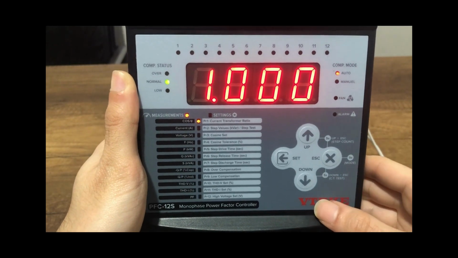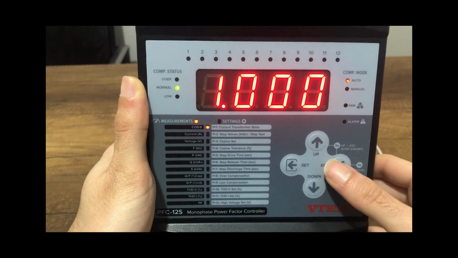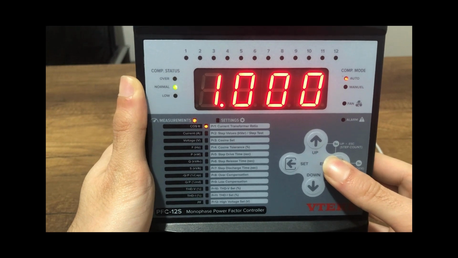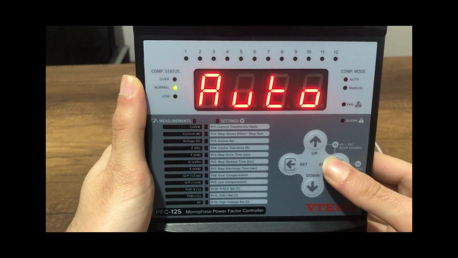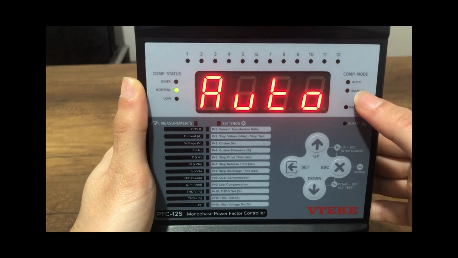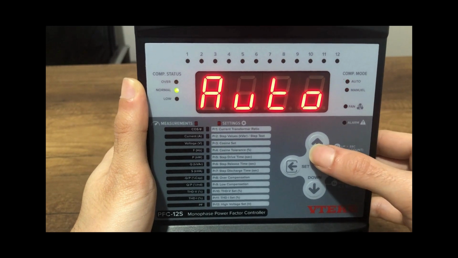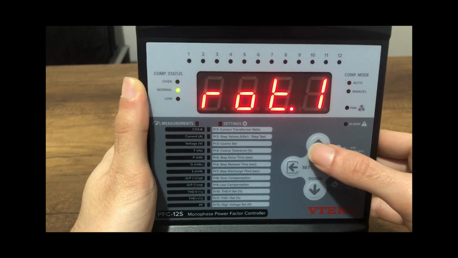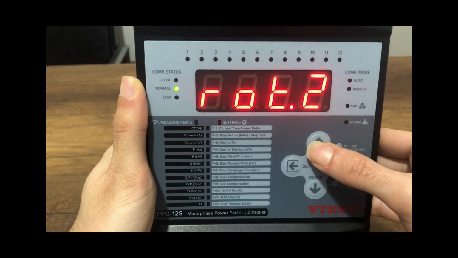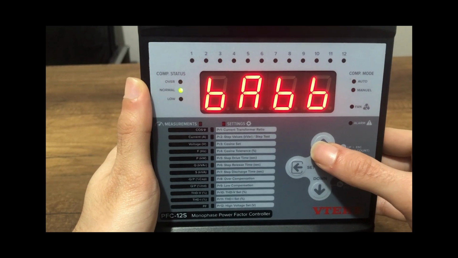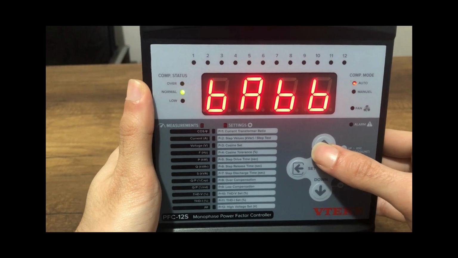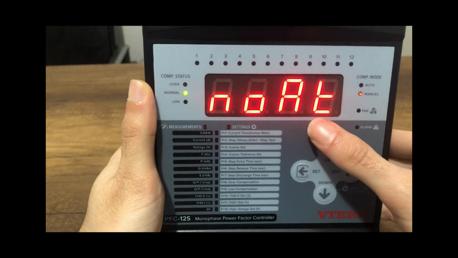To change between the modes, we need to press the escape button for 5 seconds. And as it shows here, now it's on auto. We can change it from here, for example, route 1, route 2, 3, 4, and here the start, over, and drop mode. And lastly, we have the manual mode.